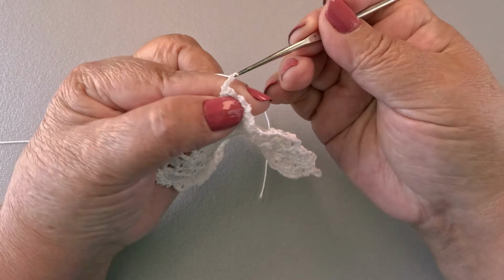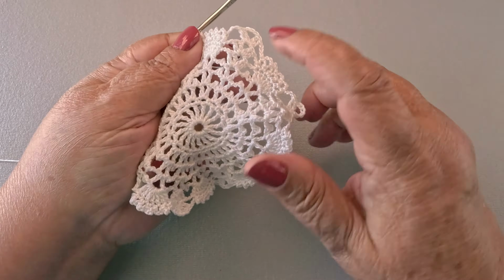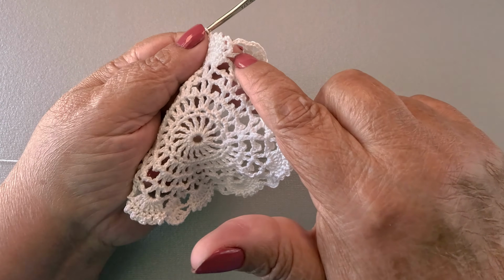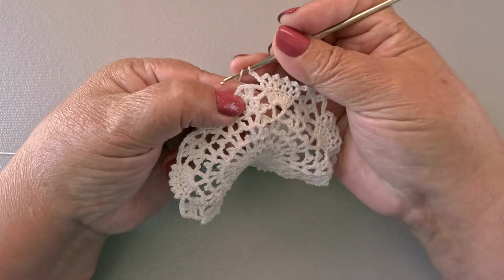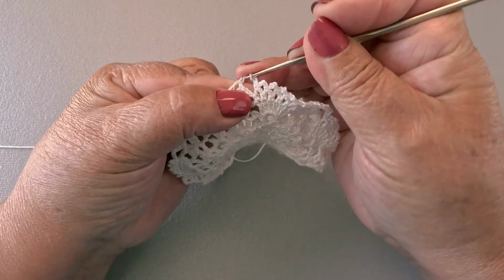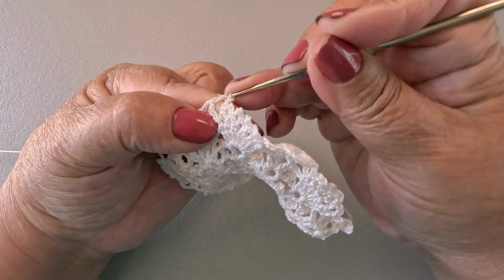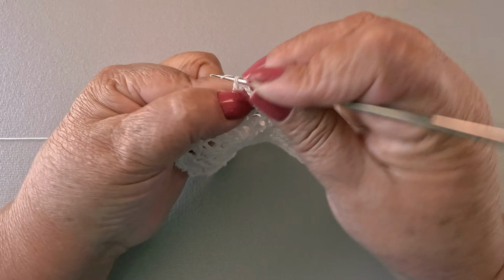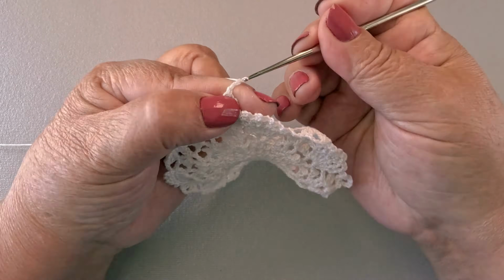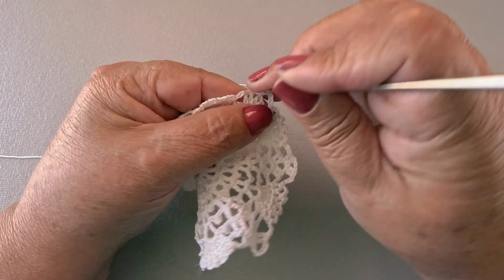Now chain 3, and I'm going to repeat the cluster of 2 double crochets, 3 chains and 2 double crochets on top of the cluster of previous row. 2 double crochets, 3 chains, 2 double crochets in the same space.